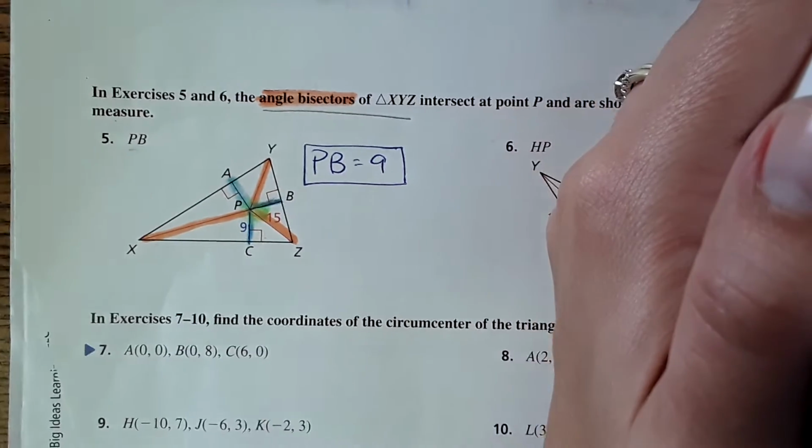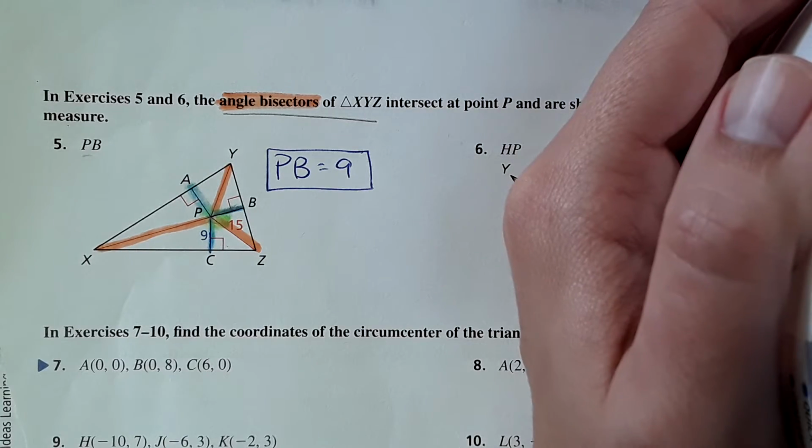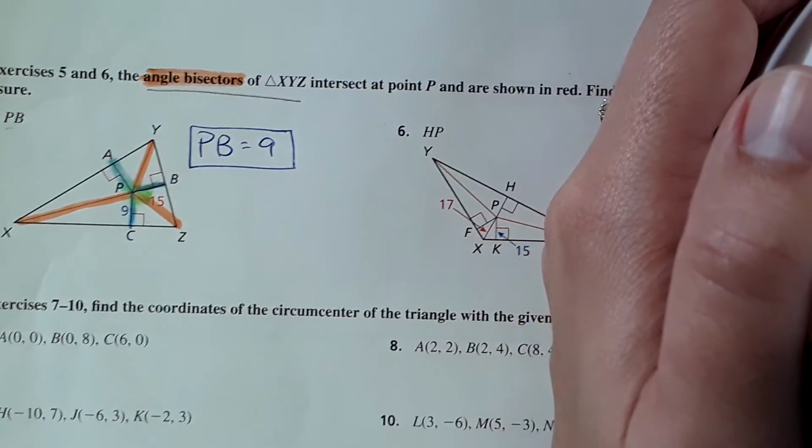How's coloring practice going? It's going good. Okay. And the next one.